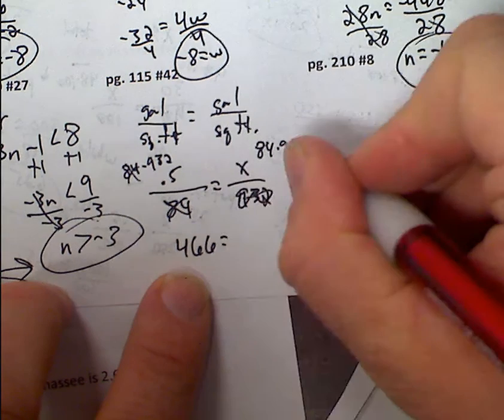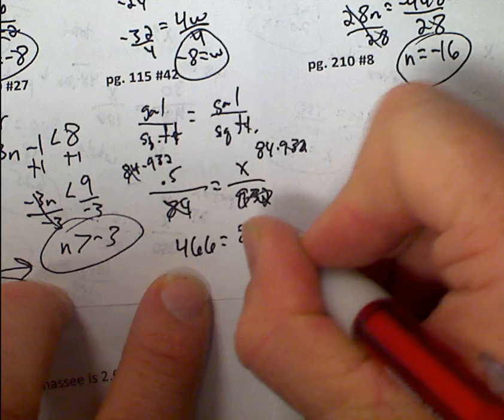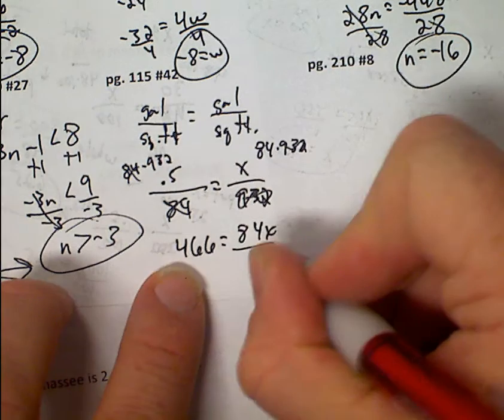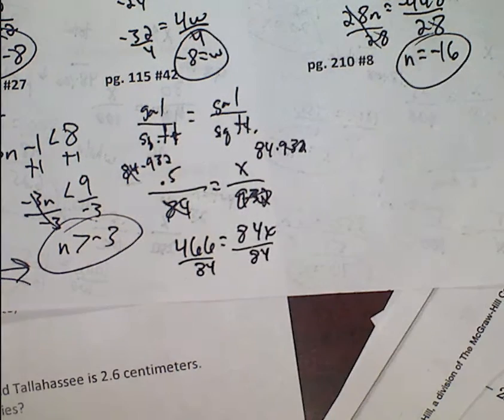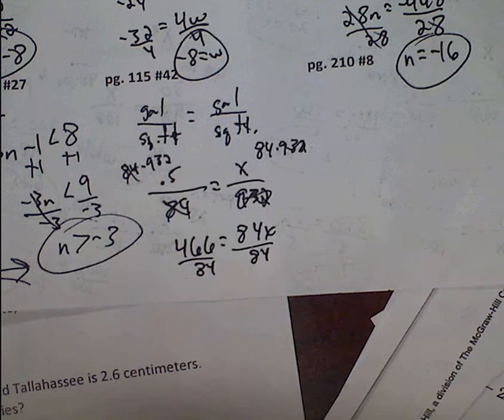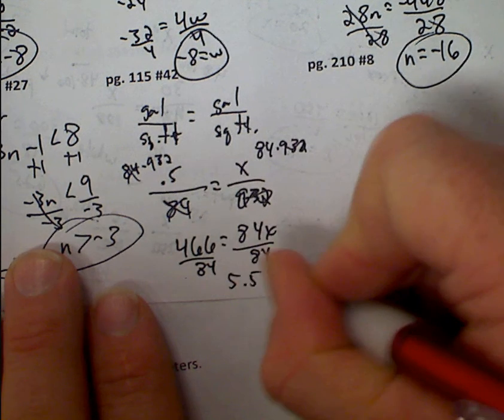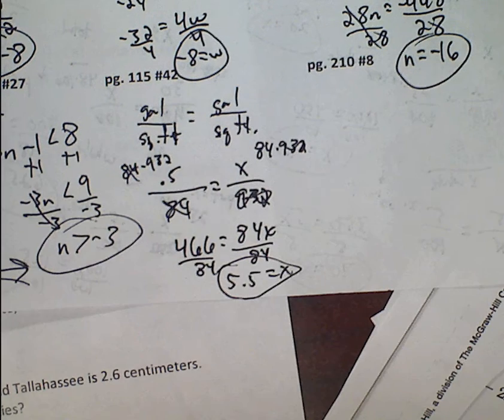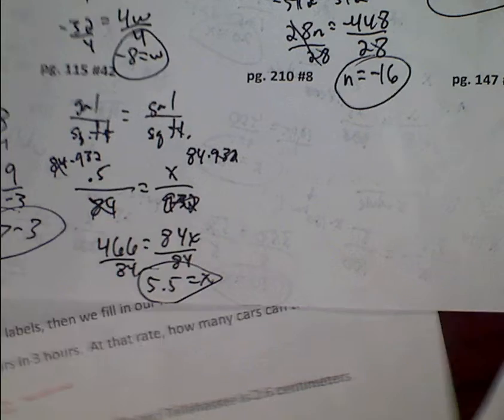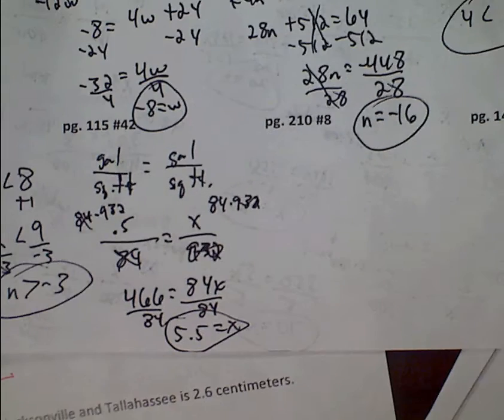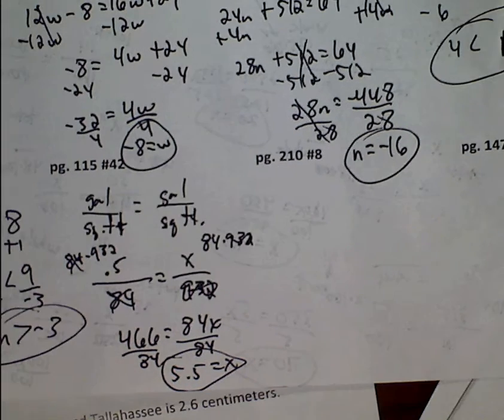My 932 goes away, so I'm left with 84x. If I divide by 84, that would give me 5.5. So 5.5 would give me x. So 5.5 would round up to 6. The book says 6.